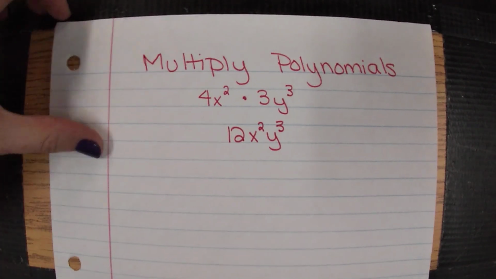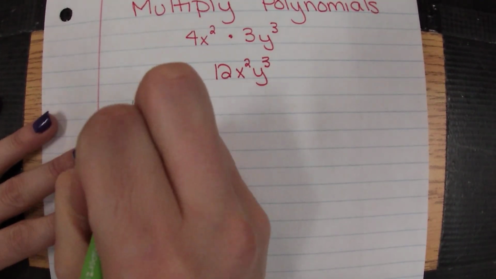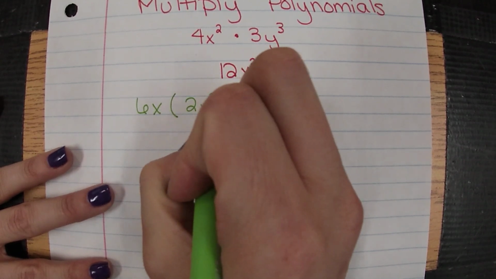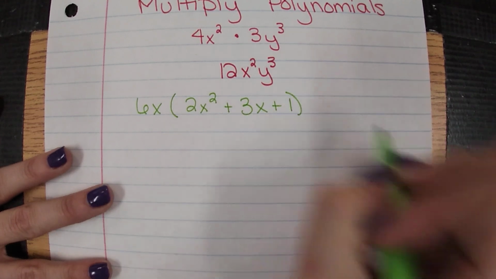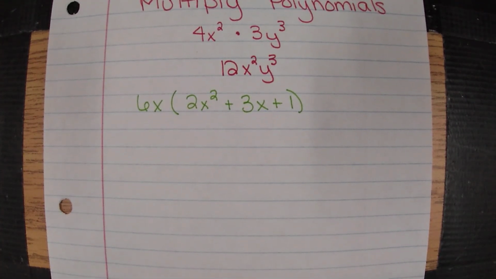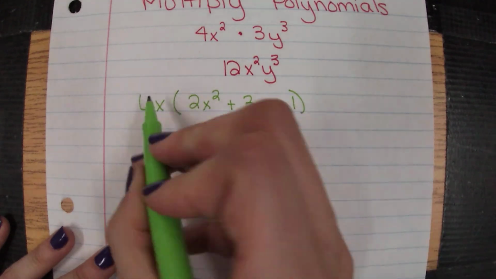So we want to look at this with polynomials today. The first one we're going to look at is going to be a monomial, right? One term times a trinomial. So 6x times 2x squared plus 3x plus 1. Okay, so hopefully we remember that parentheses tell us to distribute. And so we're going to take this 6x and we're going to start passing it out to each term.